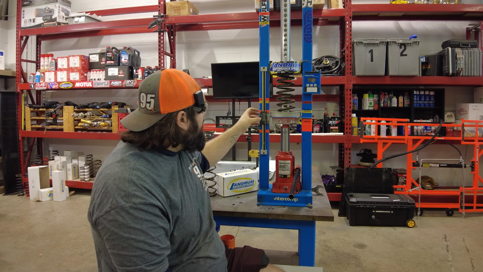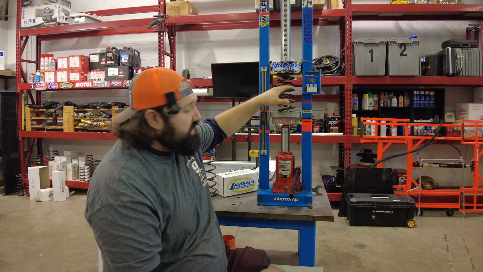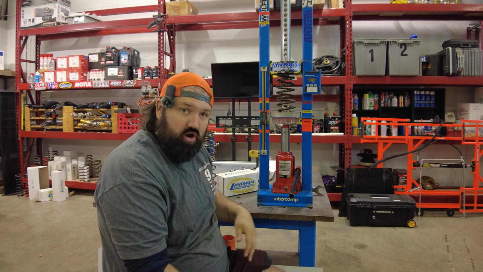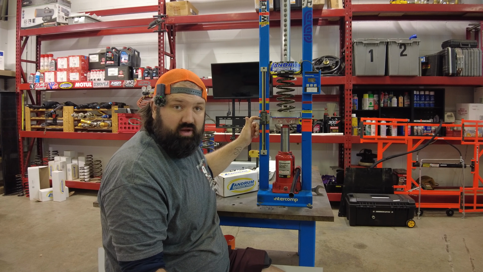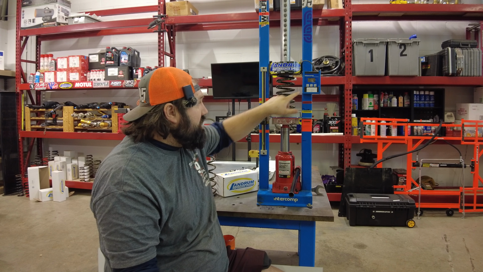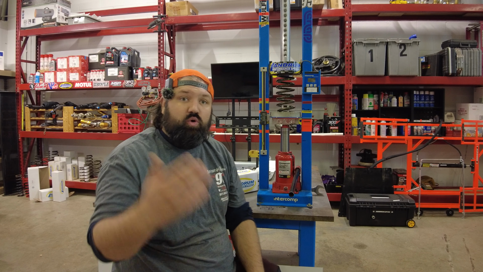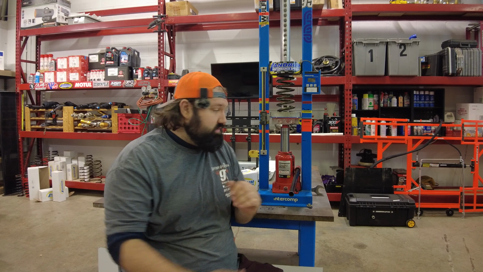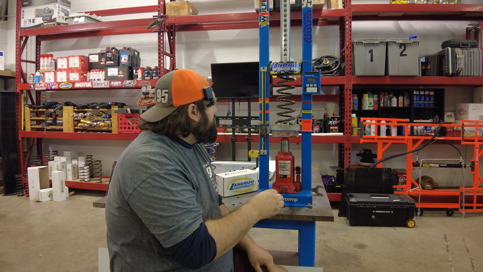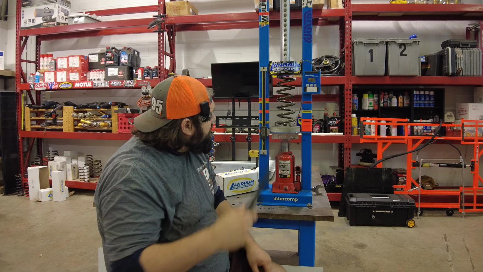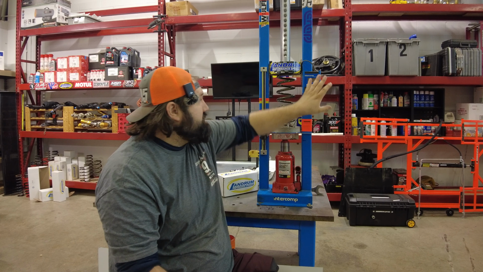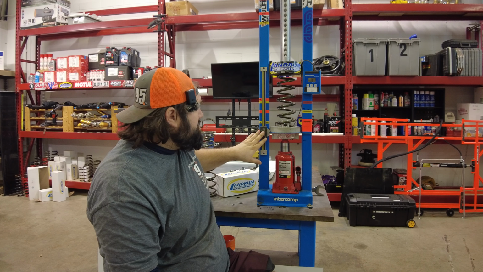Now, if I zero out the scales again and I let the compression go, what we'll see is my scale will go backwards, so I'll see the total amount of compression that I have in the spring right now, and then I should see the total amount of load going backwards. And I get 3.075 and 763 pounds of load. So that's my load. This is my displacement.